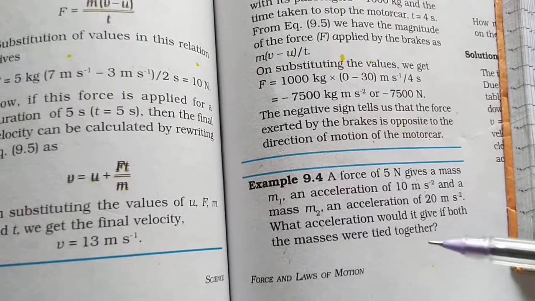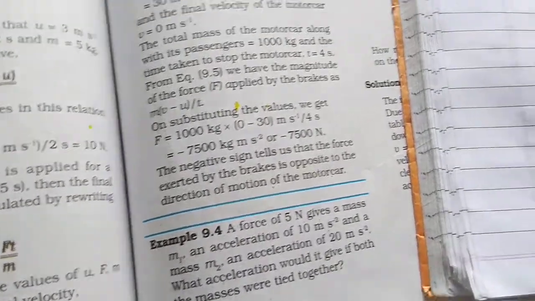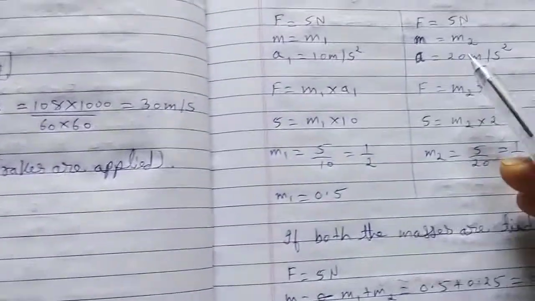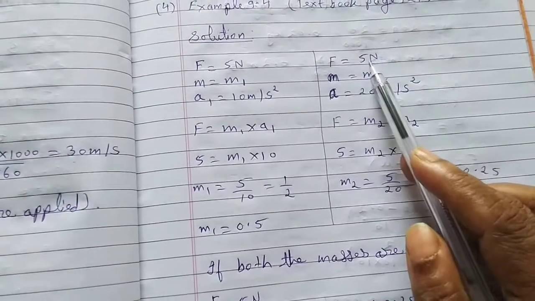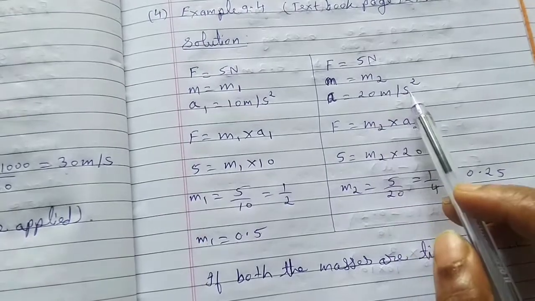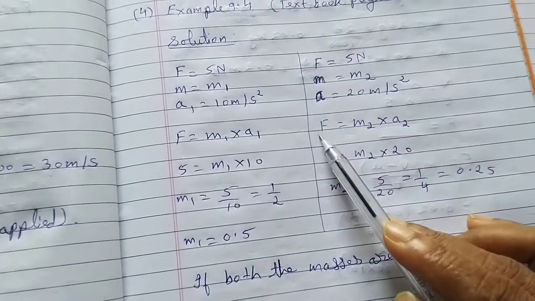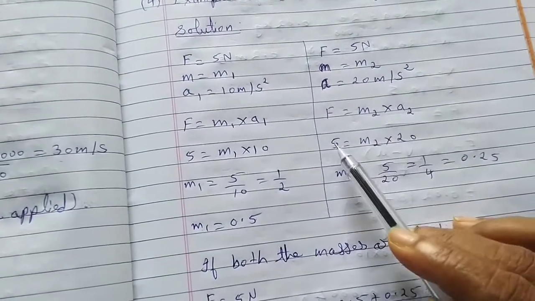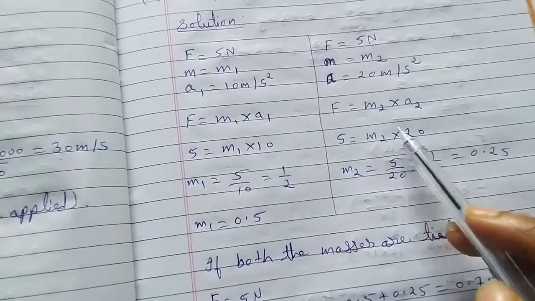Then what acceleration would it give if both the masses are tied together? So first of all, let us find out m2. F is equal to 5 Newton, with the same force we are pushing. m is equal to m2, a is equal to 20 meter per second square. So F is equal to m2 into a2. F is 5, so 5 is equal to m2 into 20.